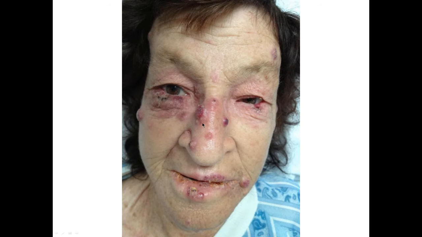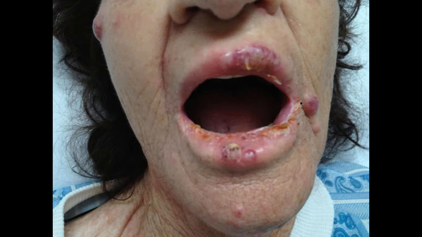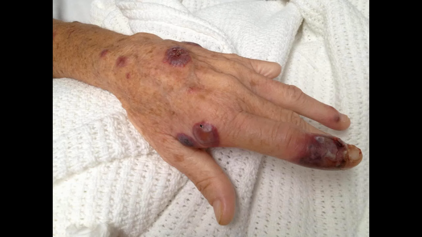This is another lady we had with myelofibrosis who started to develop these lesions and subsequently evolved into chronic myeloid leukemia. And you can see how florid they are, presence around the eyes, presence around the mouth, on the lips themselves. And on the back of her hand, she had what we've come to expect, the blistering bullous lesions.